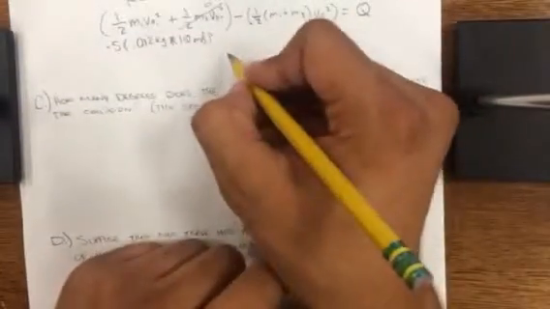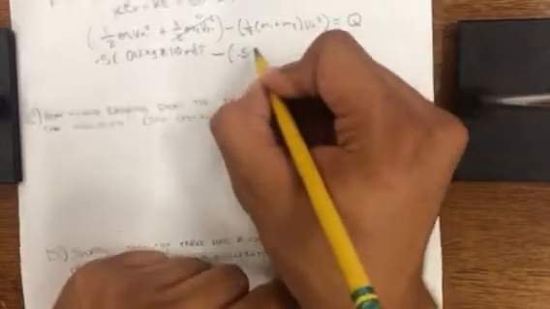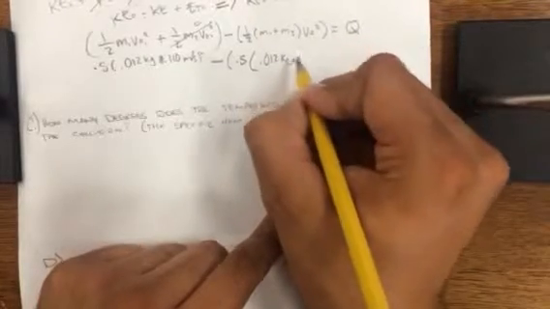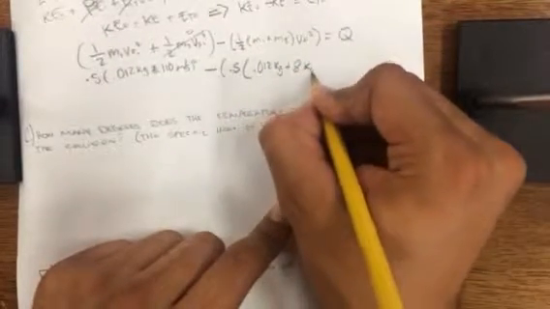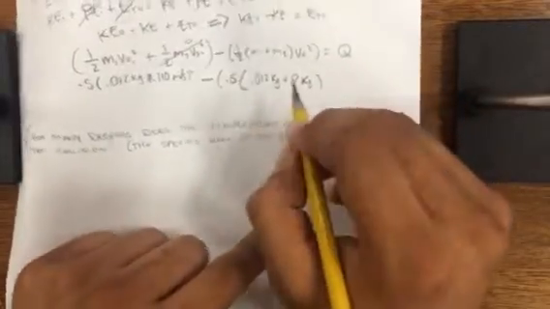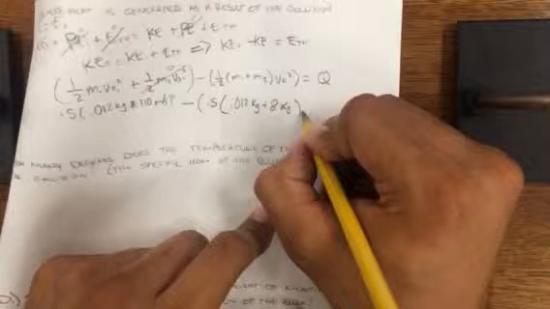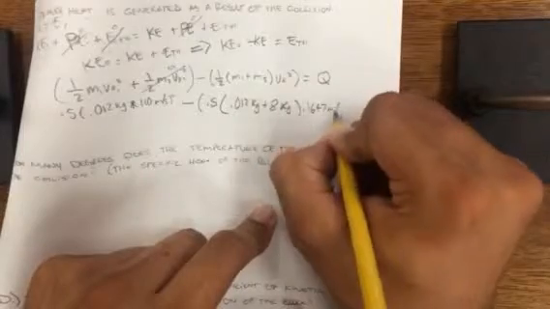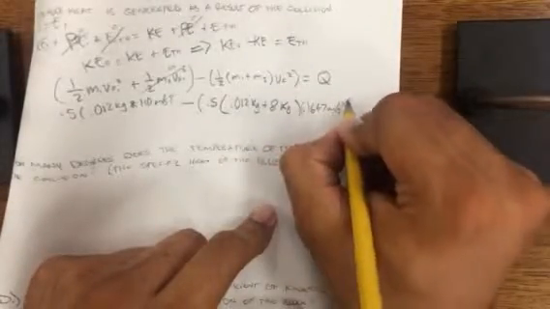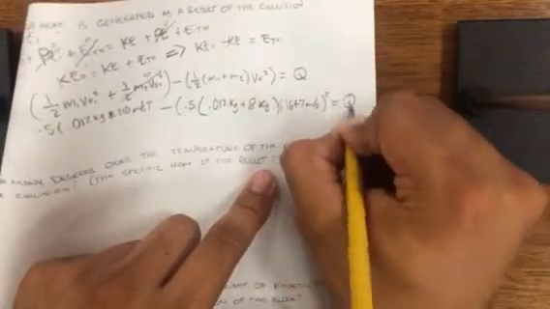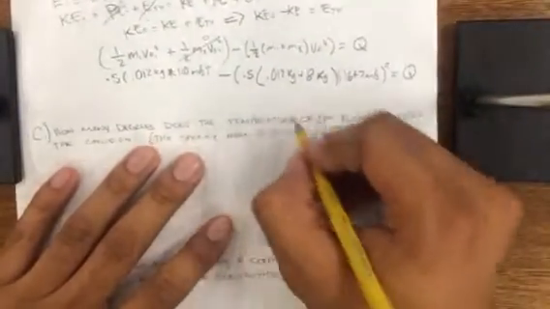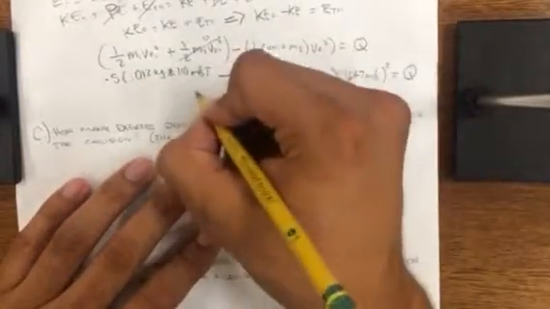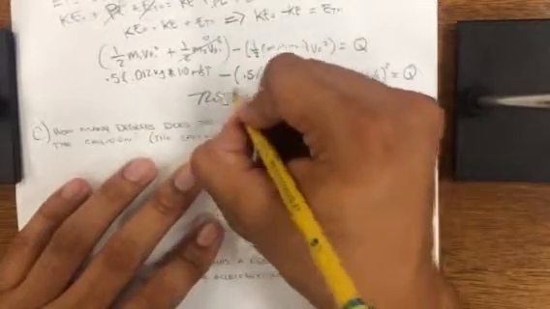Okay. And then 0.5 times 0.012 plus 8 times the velocity final, which will be 0.1647 meters per second squared, is equal to Q. So Q is equal to 72.5 joules.